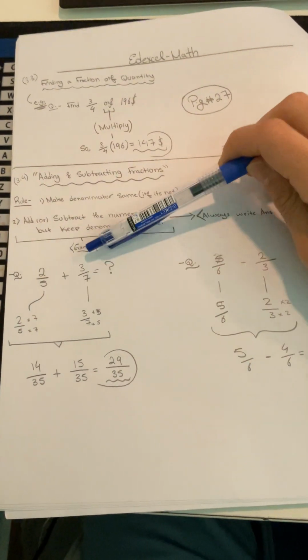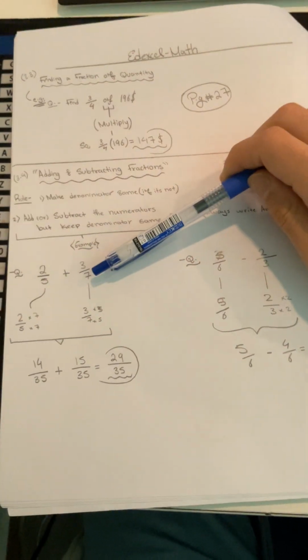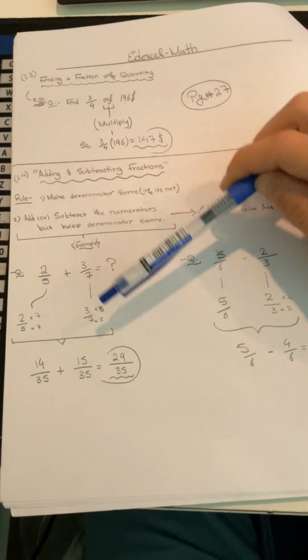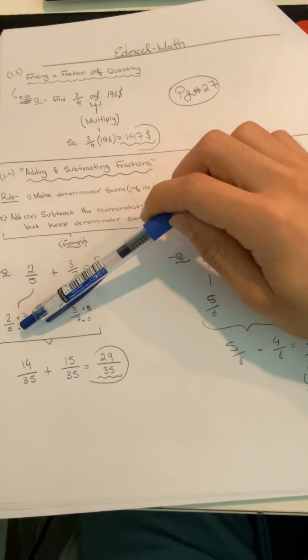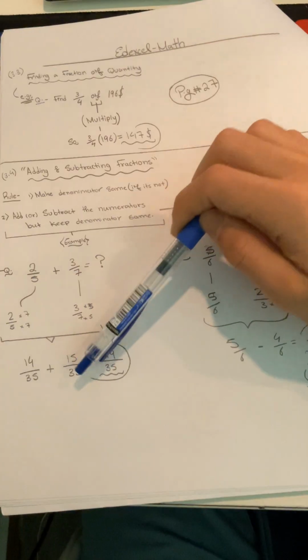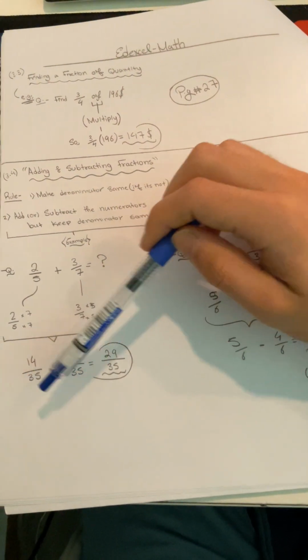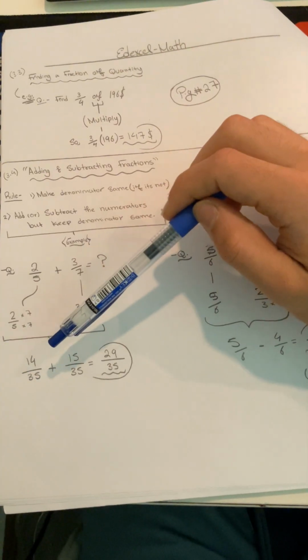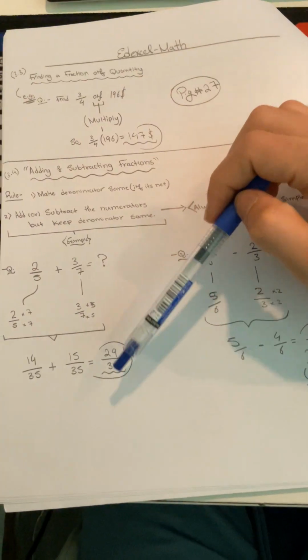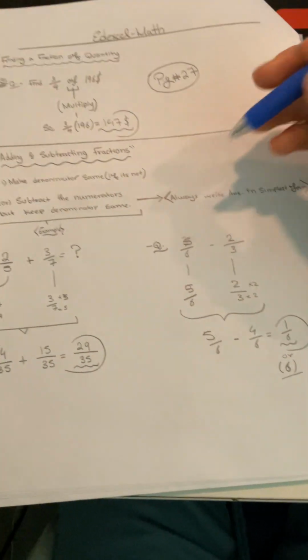So 2 over 5 plus 3 over 7. The denominator is not the same, so multiply by 7, multiply by 5, make the denominator the same. 5 times 7, 35. 7 times 5, 35. Also multiply the numerator. 2 times 7, 14. 3 times 5, 15. Keep the denominator the same, keep the operations on the numerator side. 14 plus 15, 29. 29 over 35 is your answer.